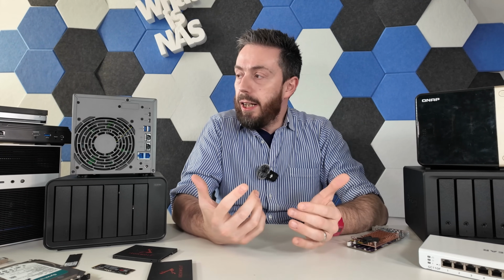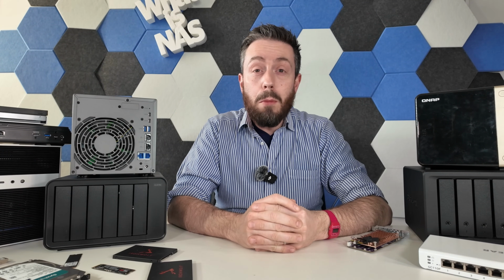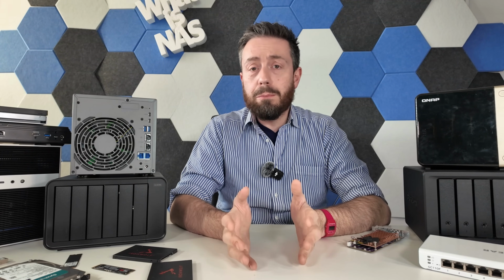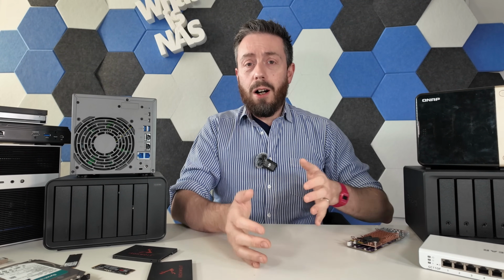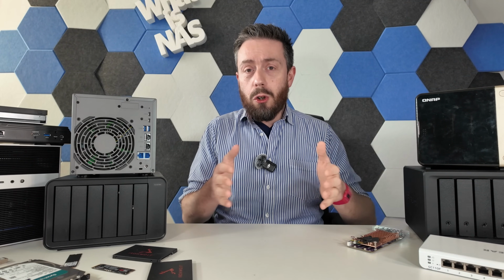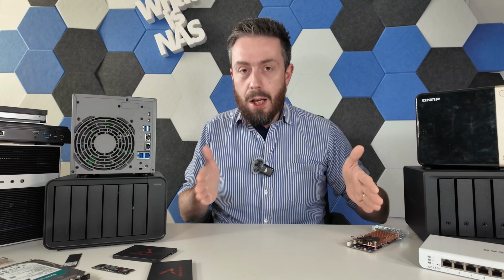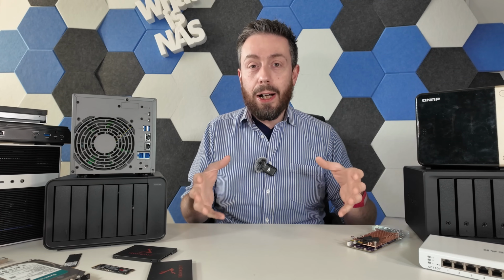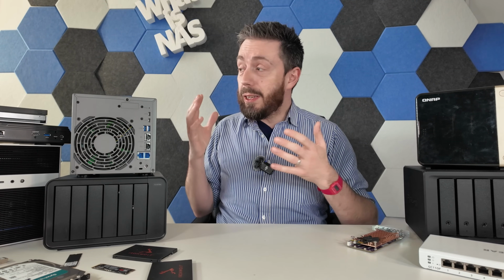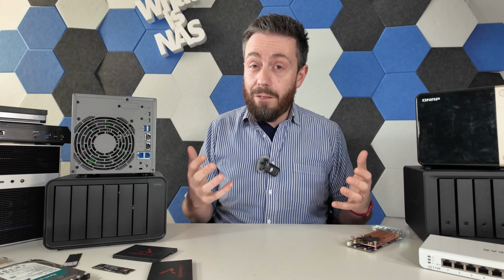PCIe lane sharing inside a system is a bigger problem than you might think. And again, this comes down to a lot more efficient processors in the market, which are forcing manufacturers to really carve up the available PCIe lanes from a certain CPU in a system to keep it affordable, but still give it a lot of feature set.